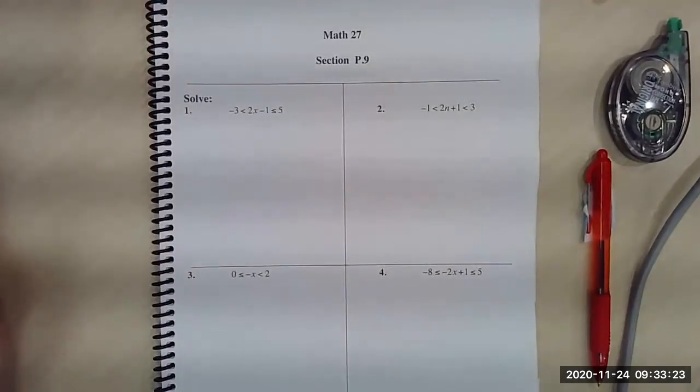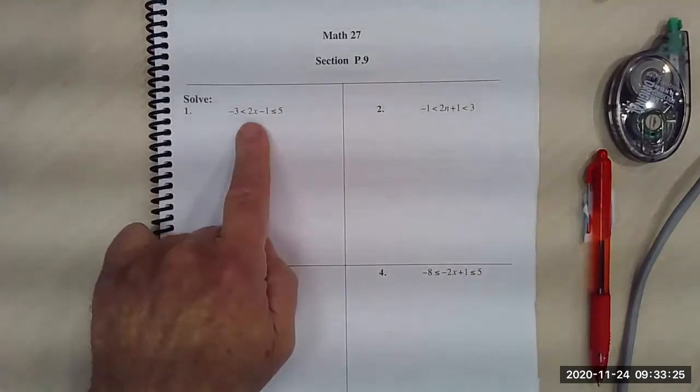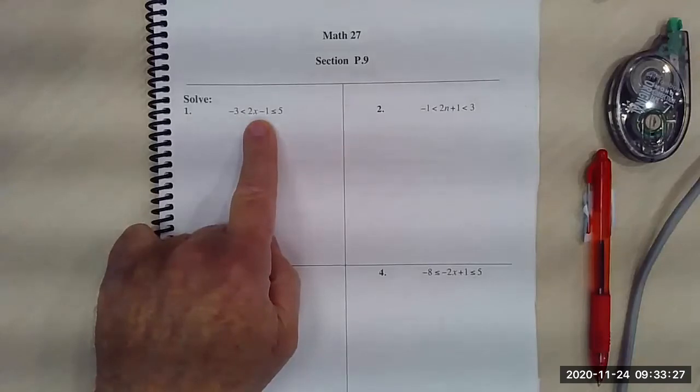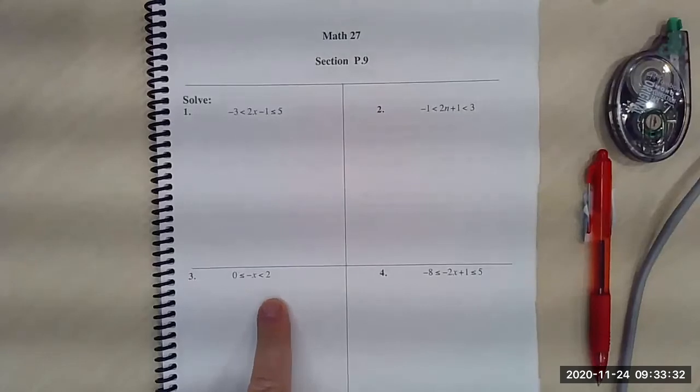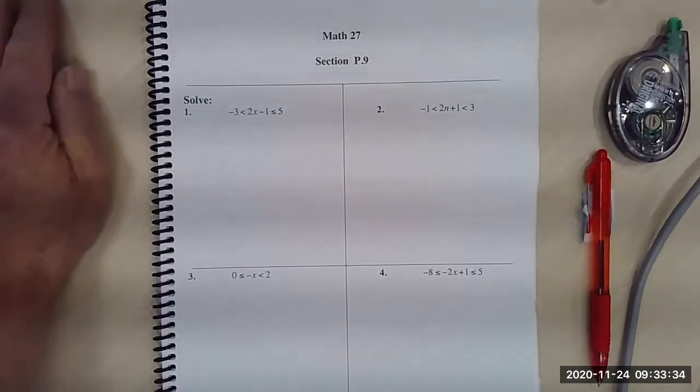Okay, so these are the compound. Compound means you've got 2 inequalities and the variable is in between somehow. See the variable in between, somehow. These are called compound.